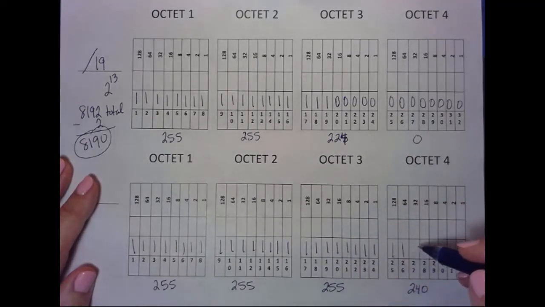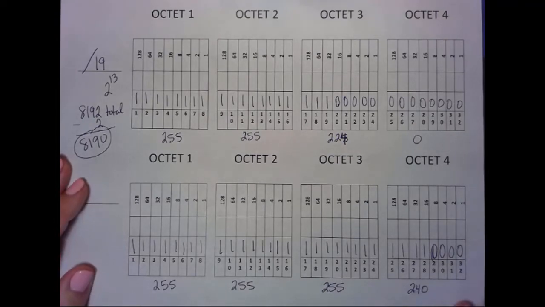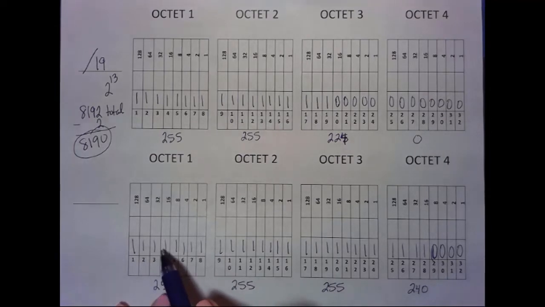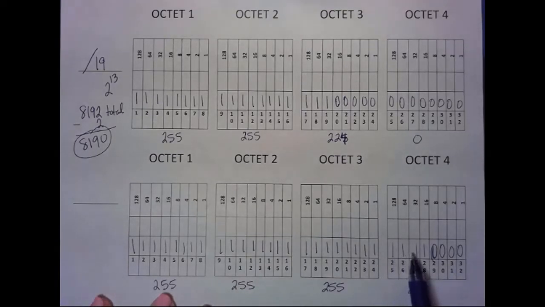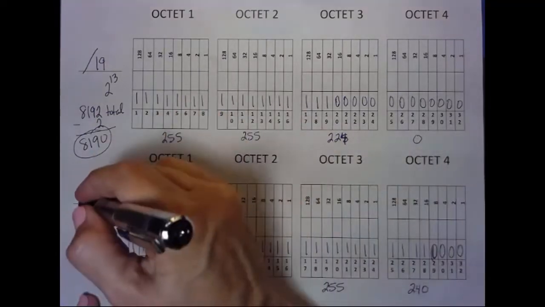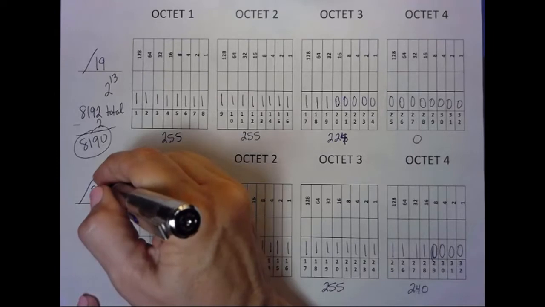And 240, that's on, on, on, on, off, off, off, off. Okay, so how many network bits do I have? 8, 16, 24, 25, 26, 27, 28 network bits. So I have a /28.